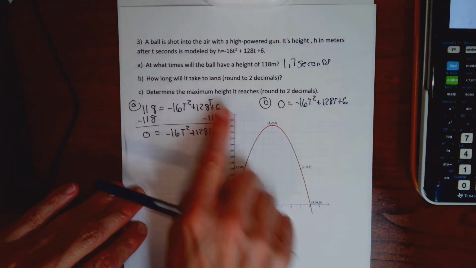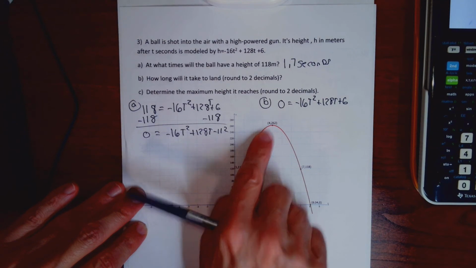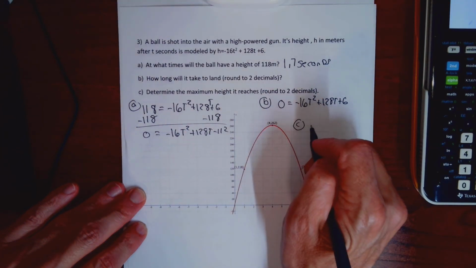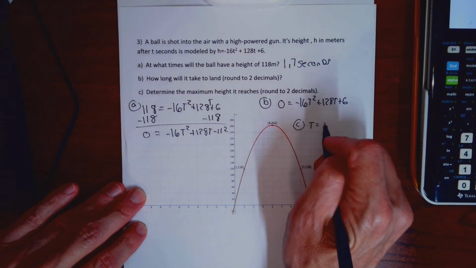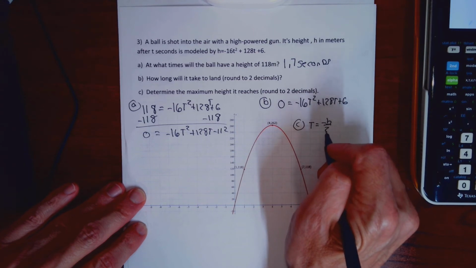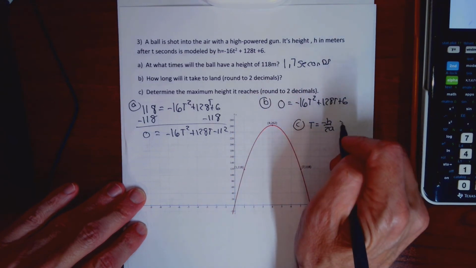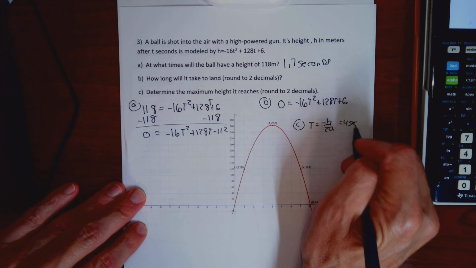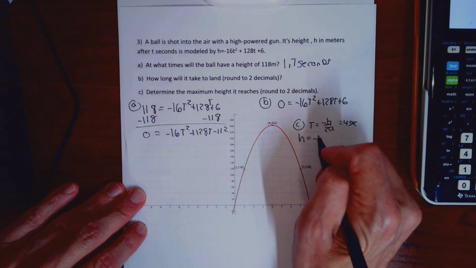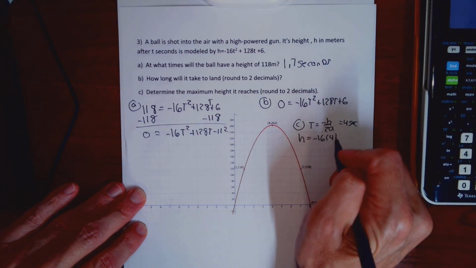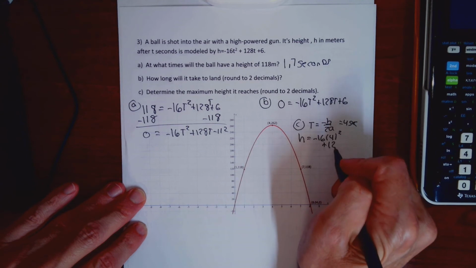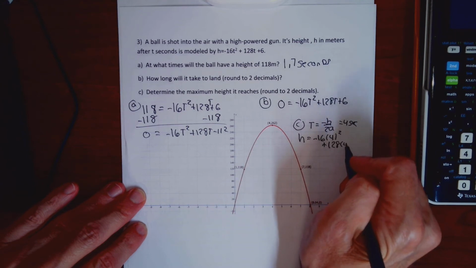And for part C, it's going to go in phases. For part C, I'm going to find the time that it reaches its maximum height by doing negative b over 2a. Apparently that's going to give me 4 seconds. And then I'm going to plug 4 in for the t's to get the height that I need.